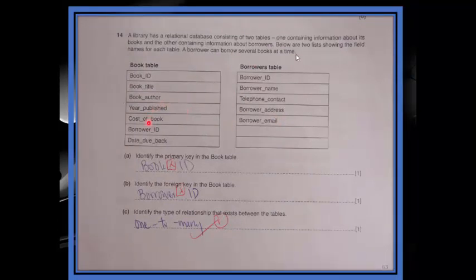Identify the primary key in the book table. If you look at the book table, the primary key is the field that uniquely identifies a record. That means the field that cannot be duplicated in records. So it's unique to a record. Okay. So book ID is unique, and that is actually correct. And the student wrote book ID.